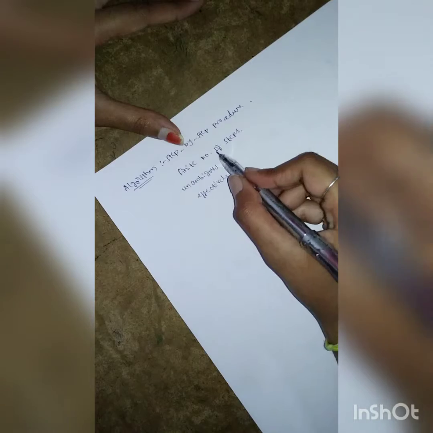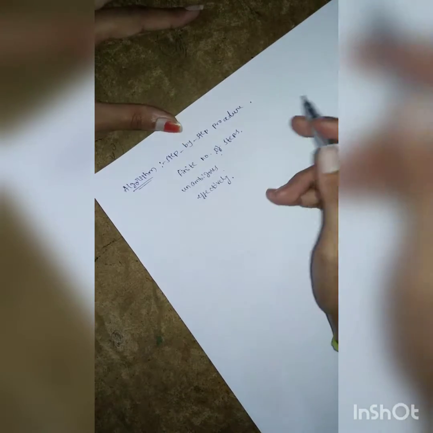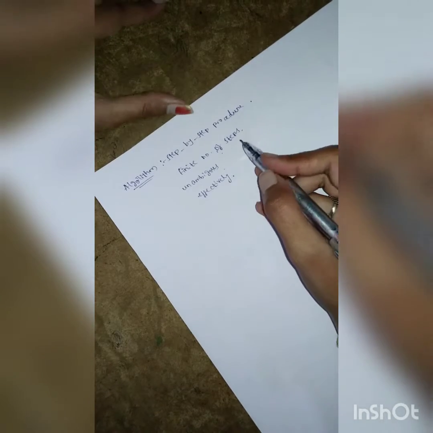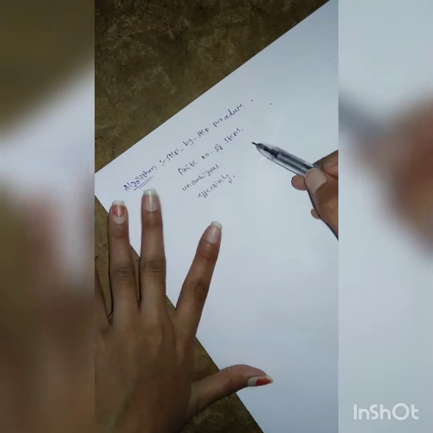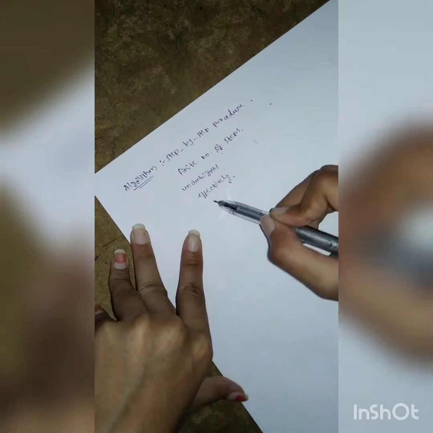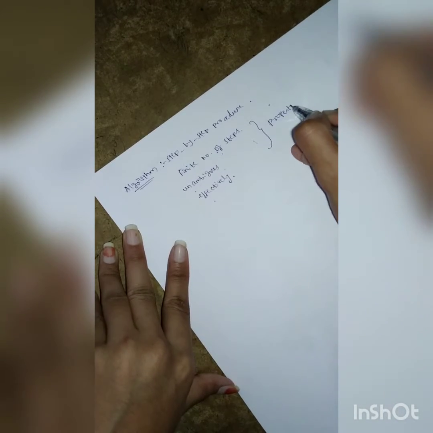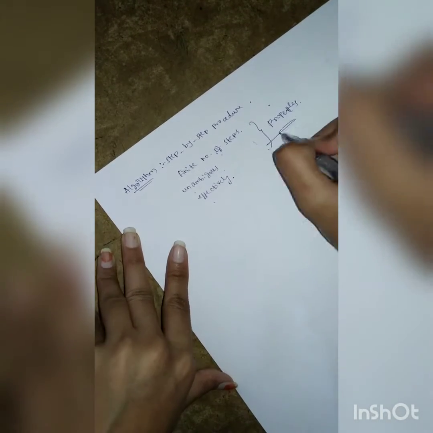Effectiveness, efficiency, finiteness, unambiguous nature: these are all properties. Finiteness, definiteness, input, output, effectiveness, unambiguity all describe the characteristics of an algorithm.